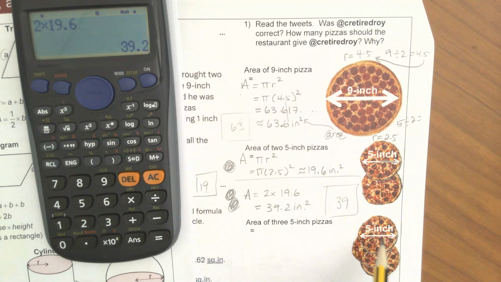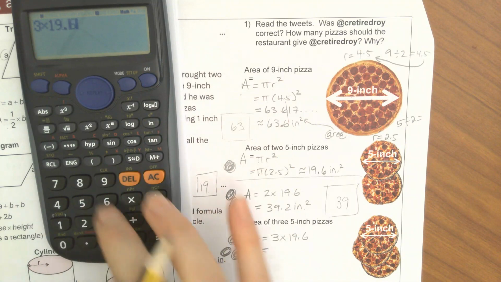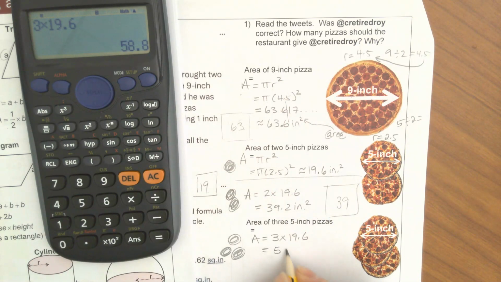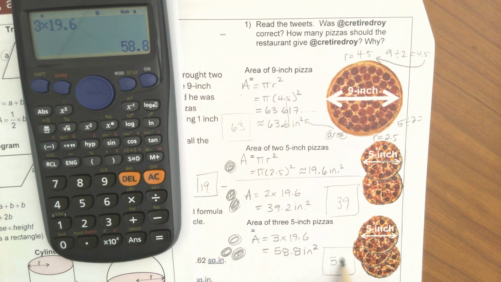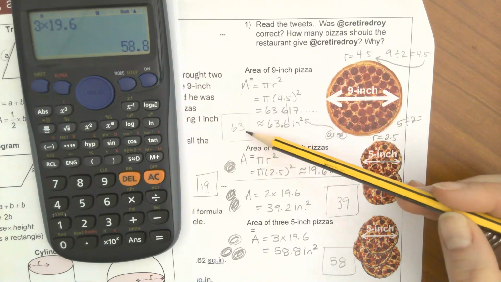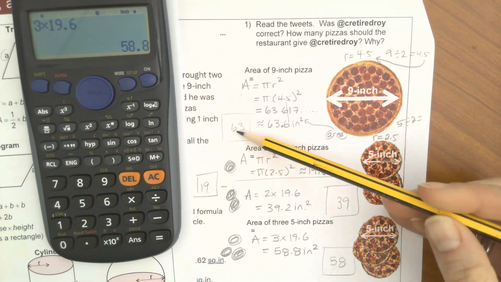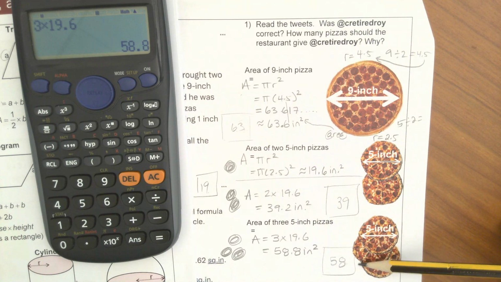So let's do 3 5-inch pizzas. Let's see what's the area of 3 5-inch pizzas. So the area of 3 5-inch pizzas would be 3 times 19.6. And that's 58.8 inches squared. So if I wanted to buy a 9-inch pizza, I would get 63 square inches. And down here, if I ordered 3 5-inch pizzas, I would only get 58. So that's still less than 63, just by a few bites, but still it's less.